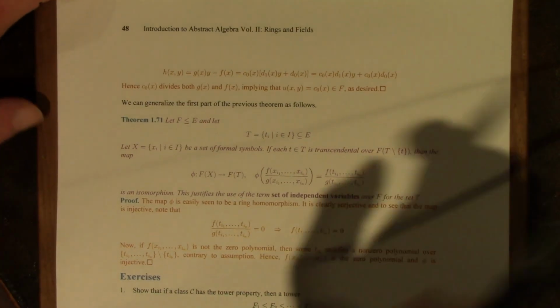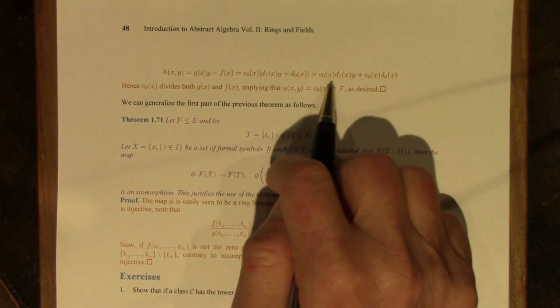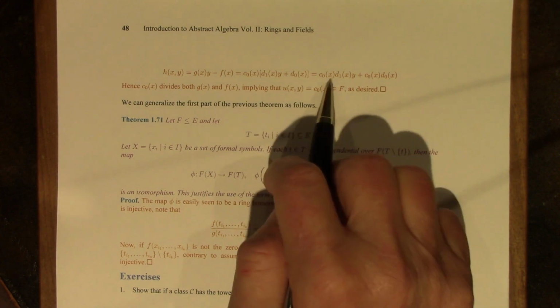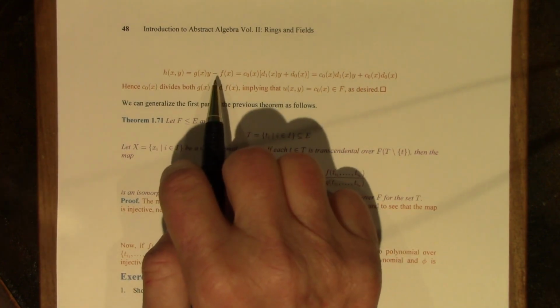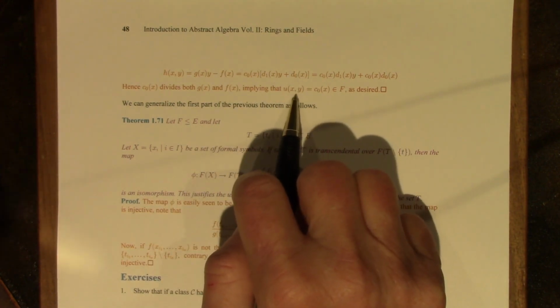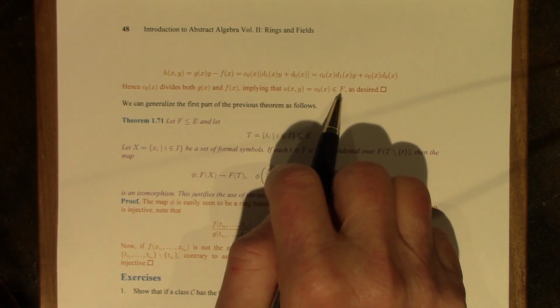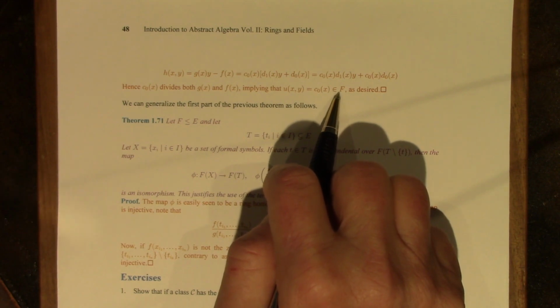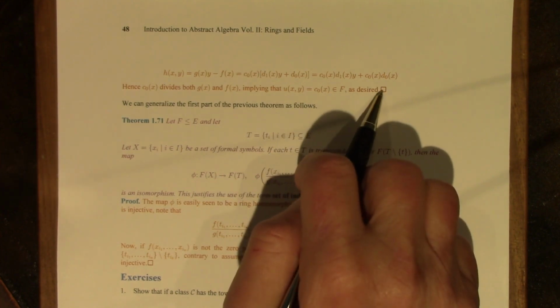And so this polynomial is now constant in y times linear in y, which we can distribute here. And so c naught of x divides both g of x and f of x when we compare coefficients of y. Therefore, c naught of x, which is the first factor, u of xy, has to lie in the base field. It is constant with respect to x, okay, and y, but in particular with respect to x, and that's what we wanted.